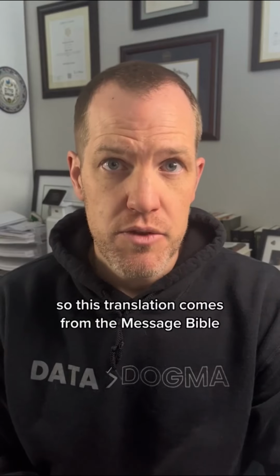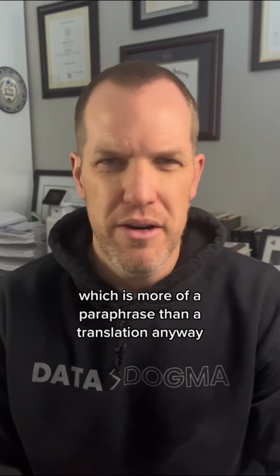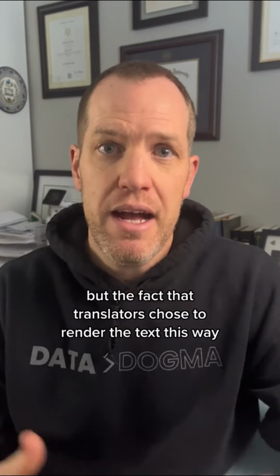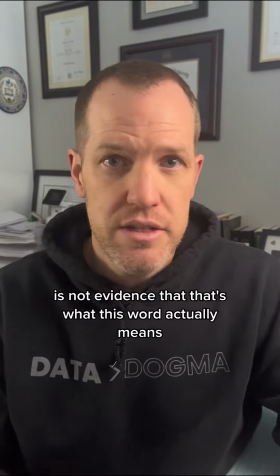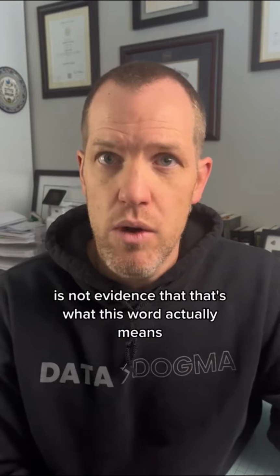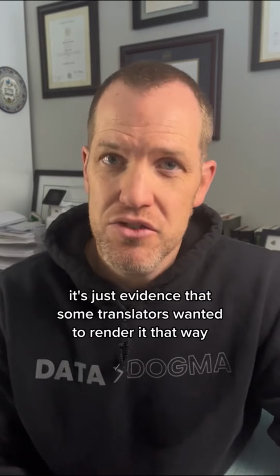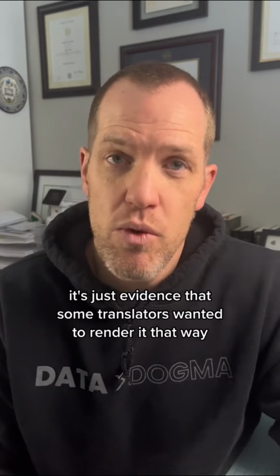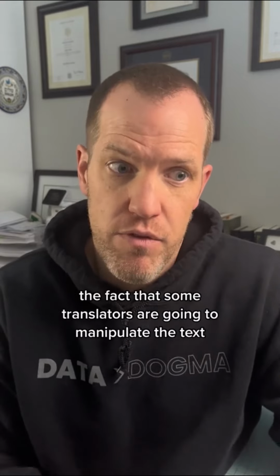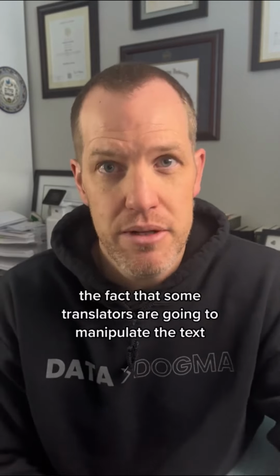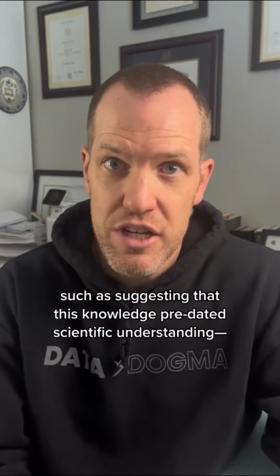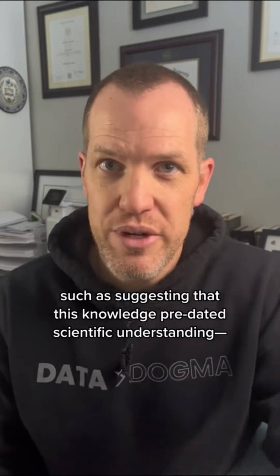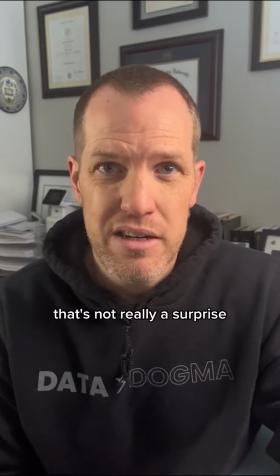So this translation comes from the Message Bible, which is more of a paraphrase than a translation anyway. But the fact that translators chose to render the text this way is not evidence that that's what this word actually means. It's just evidence that some translators wanted to render it that way. And the fact that some translators are going to manipulate the text to serve certain apologetic interests, such as suggesting that this knowledge predated scientific understanding, that's not really a surprise.